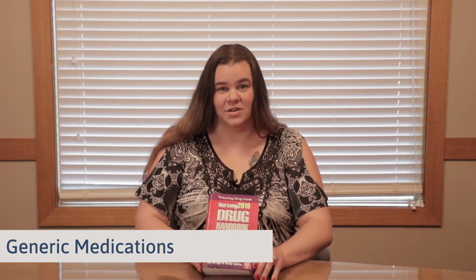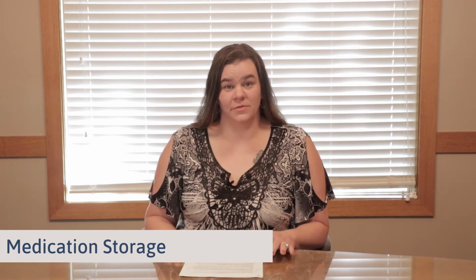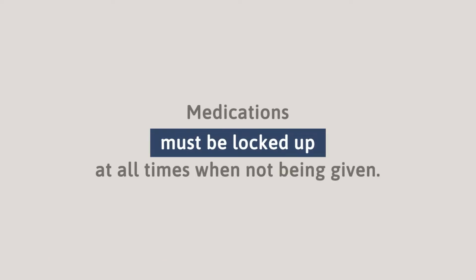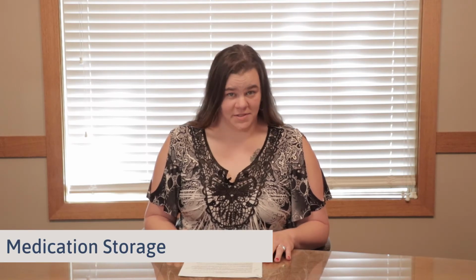And you can find this information in the drug reference book, this one here. So if you have questions, make sure to look into this book regarding medications that are named other than the ones that are prescribed on the order. Our medications are stored in different forms in different ways, but they're always locked so as not to have access by anyone that isn't authorized to access them.